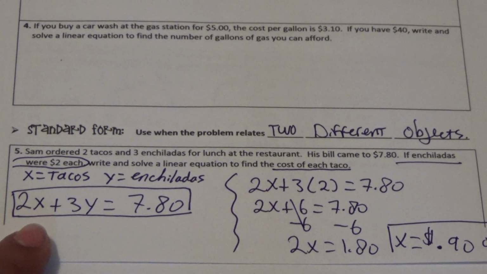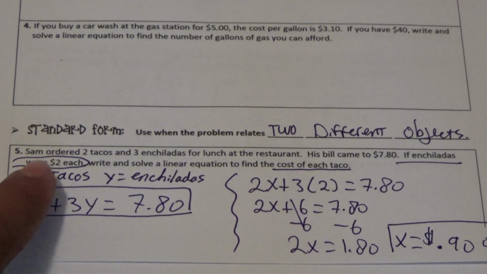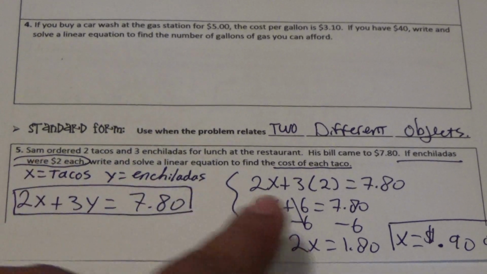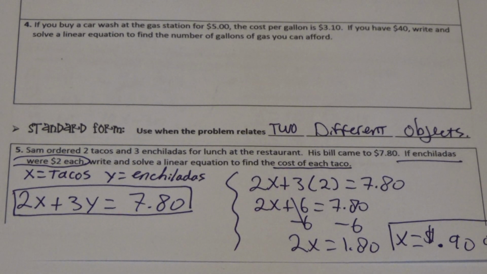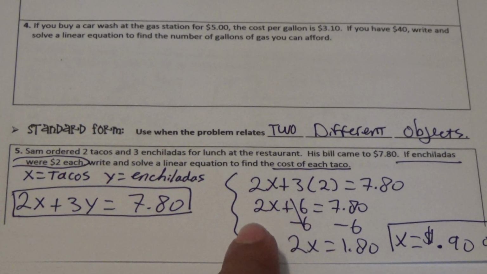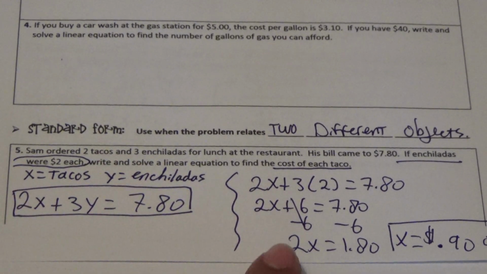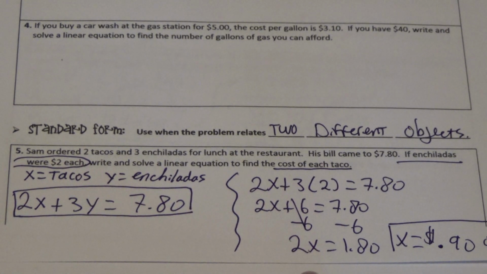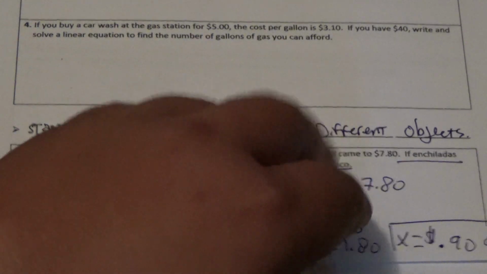We already got this equation: 2x plus 3y equals $7.80. Now we can just sub in the information we got. $2 each for enchilada, so I'll put it for y. So you got 2x plus 3 times 2 equals $7.80, and simplify. 3 times 2 gets you 6. Now we're solving for x. It makes sense because x is cost for tacos. Subtract 6 from both sides, and then you have 2x equals 1.8, and divide that by 2. So each taco should cost 90 cents or 0.9 of a dollar. Alright, we're going to flip to the next page.